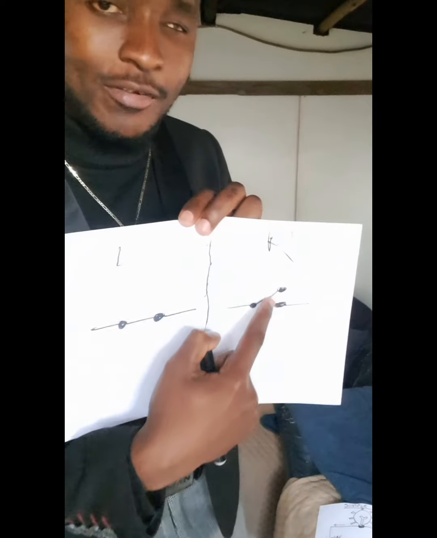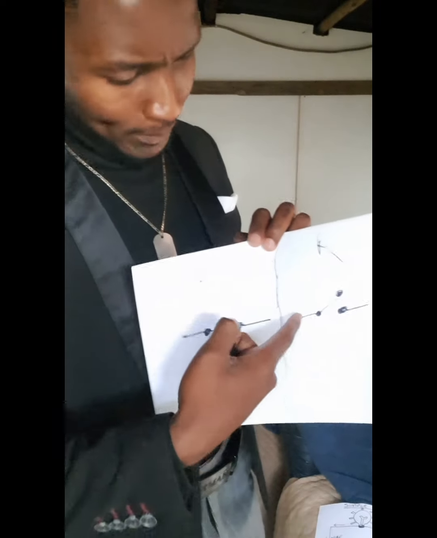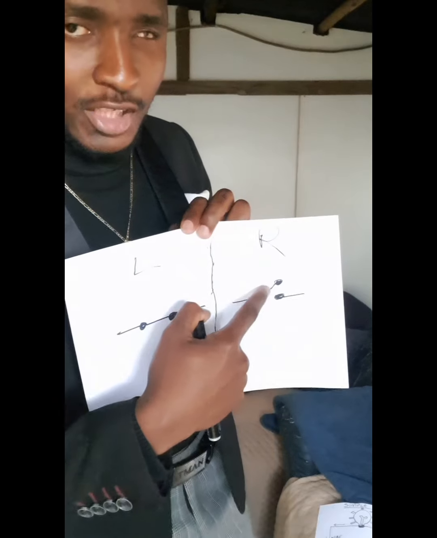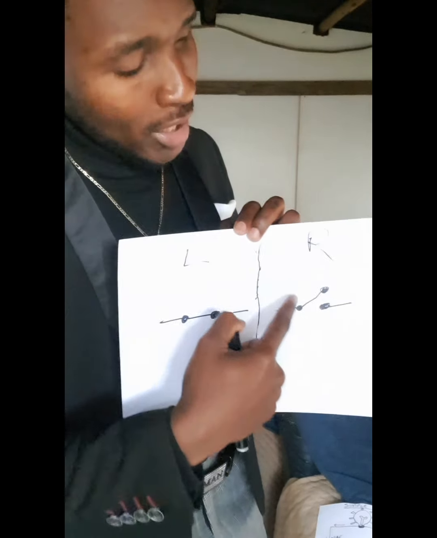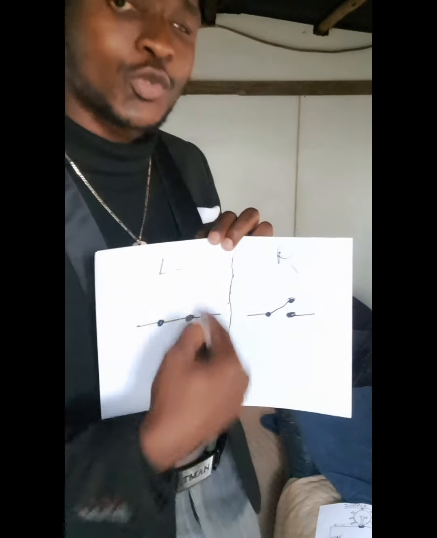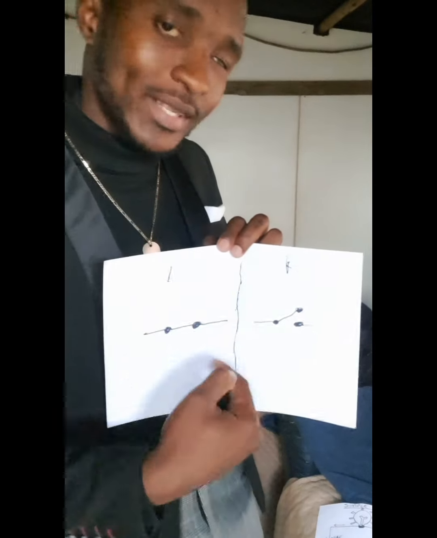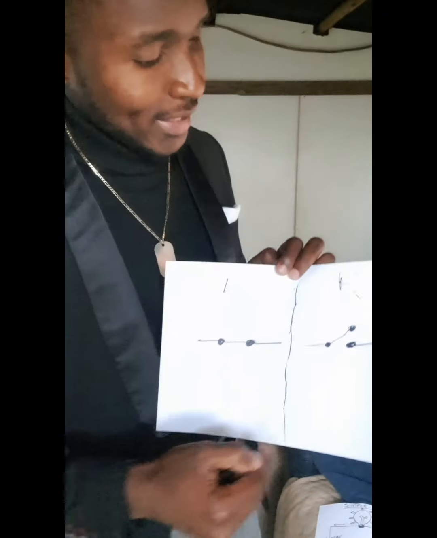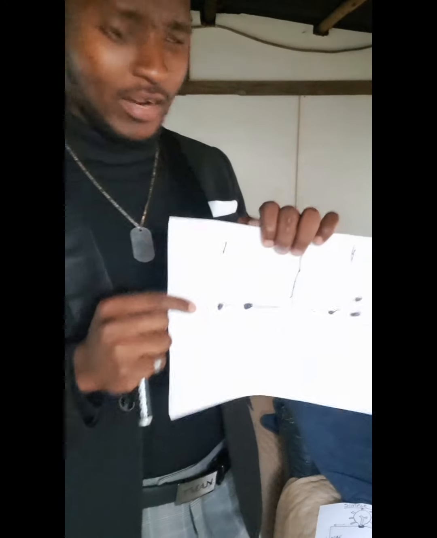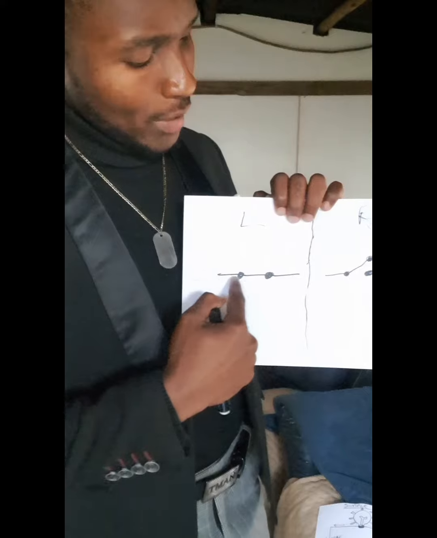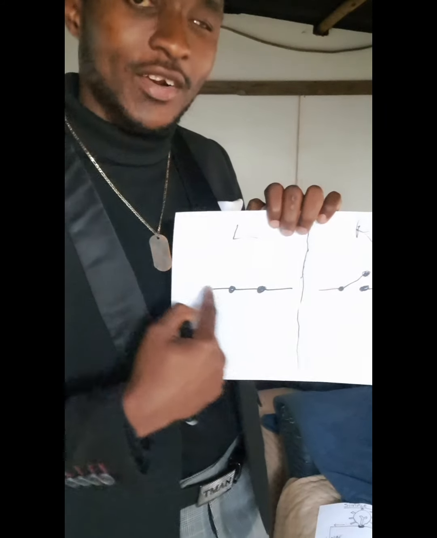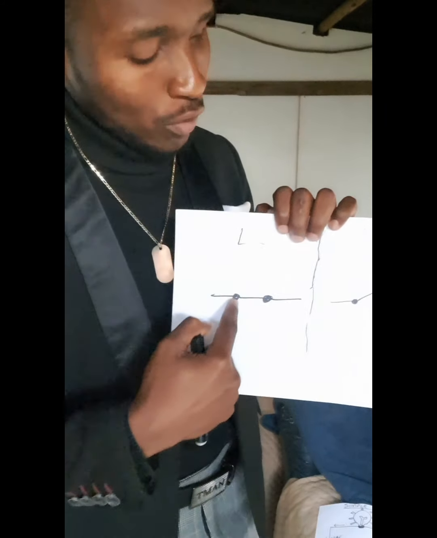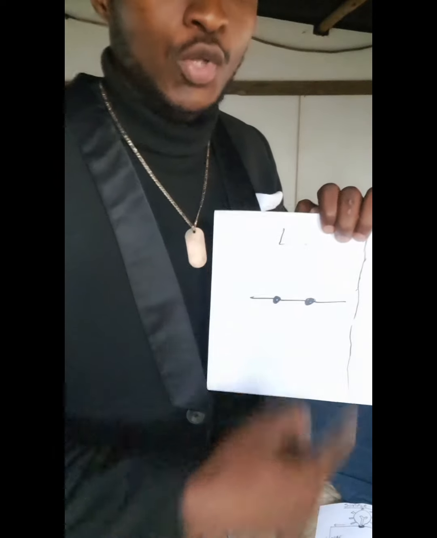As you can see, this line over here, the current will move in this direction, but when it goes to the top over here, it will be unable to what? It will be unable to jump to the other side to complete the circuit. So the circuit will no longer be complete, it will be an open circuit. As you can see on our left over here, we have what? We have a closed circuit. So the current is able to move from one point to the next.